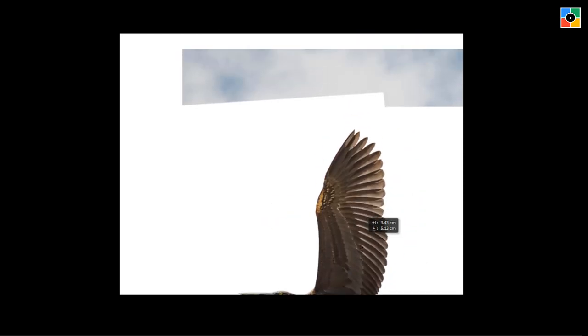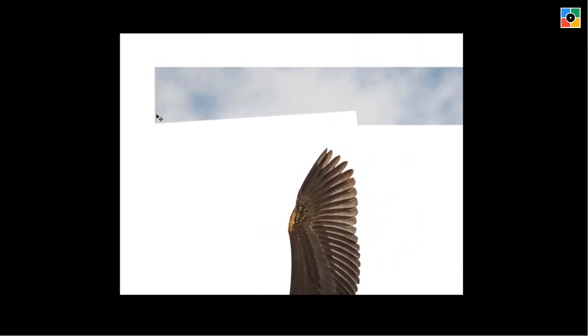There are still unwanted parts of the image. Select and delete them too. To do this, press the shortcut key L on the keyboard. The Polygonal Lasso tool will be selected. Now, select and delete the unwanted part of the image.